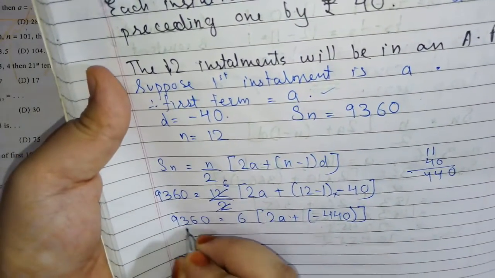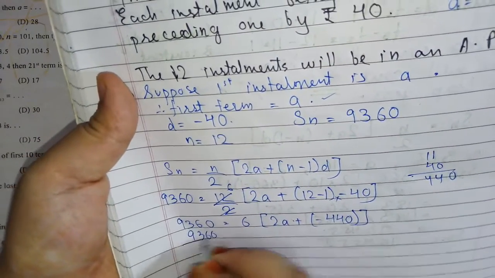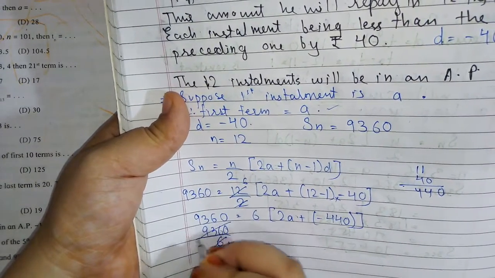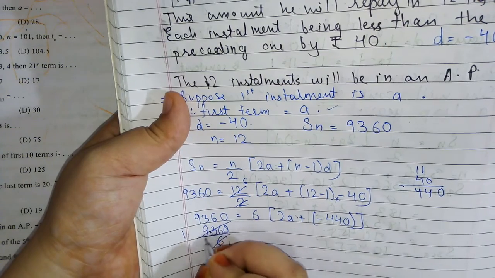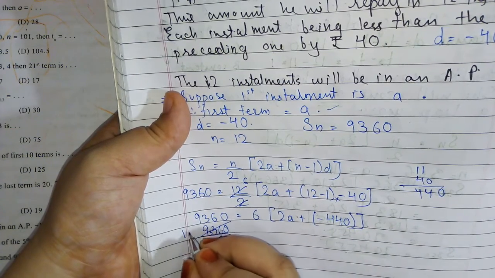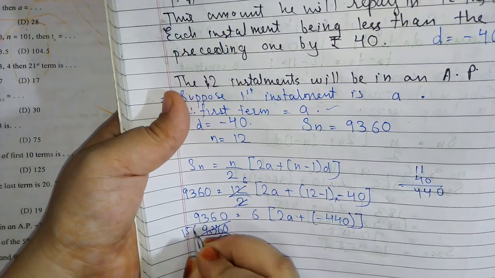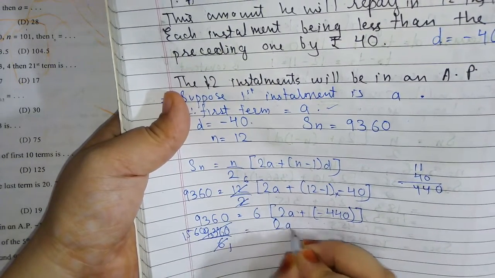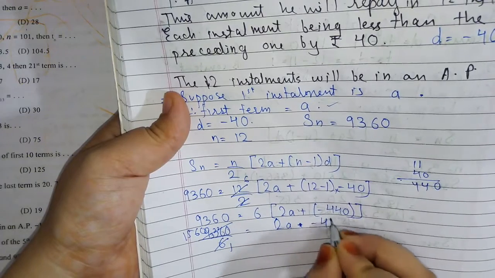Okay, now student, 9360 divided by 6. So when we divide 9360 by 6, 6 1s are 6, 3. 6 5s are 30, again 3, 6 6s are 36, 0. So it will be equal to 2A plus, 2A minus 440.